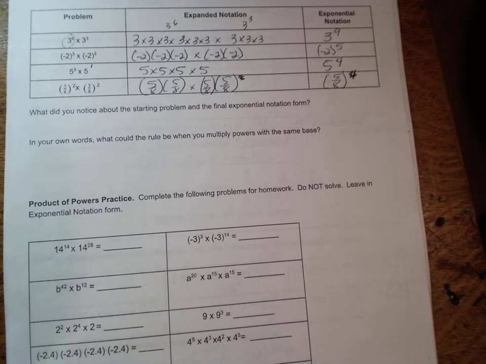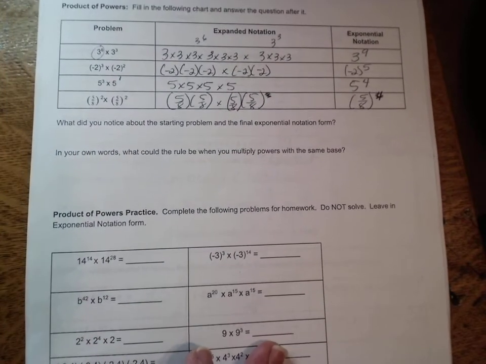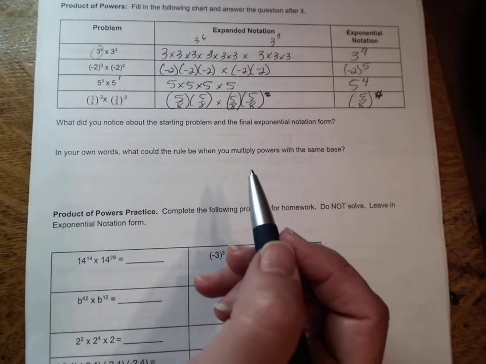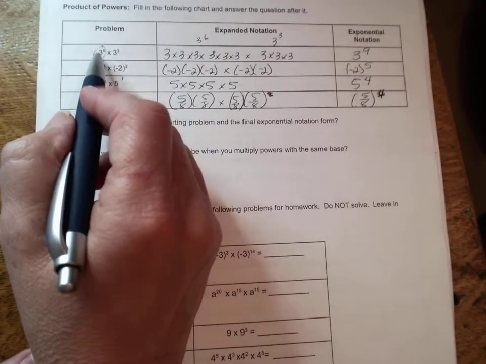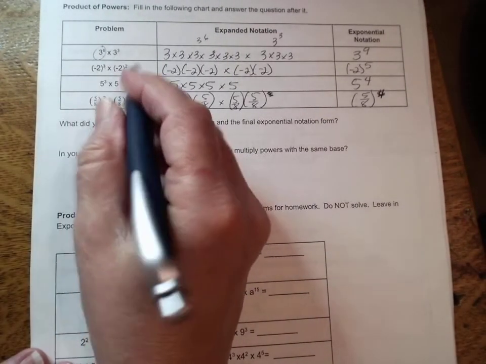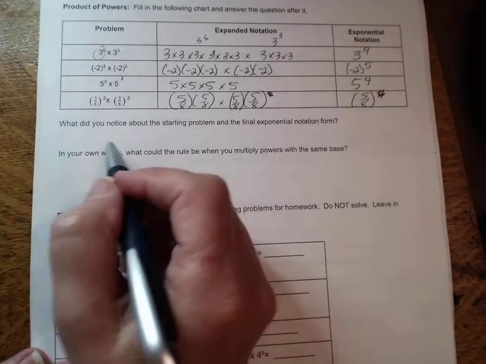You add the exponents, and 3 to the power of 5 because it's just number 5. It could be 3 to the 5 to the power of 4. Good, good. So what do you notice?